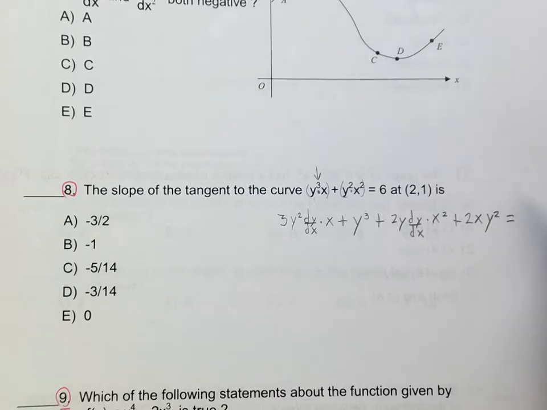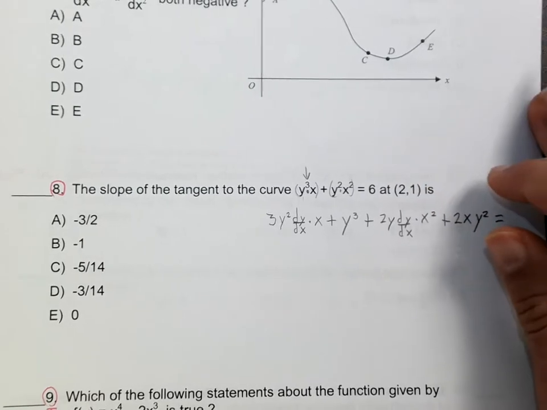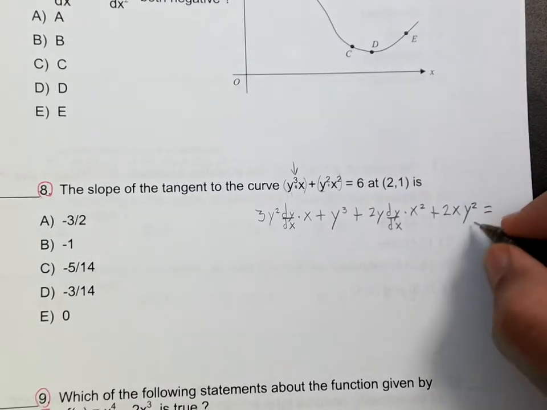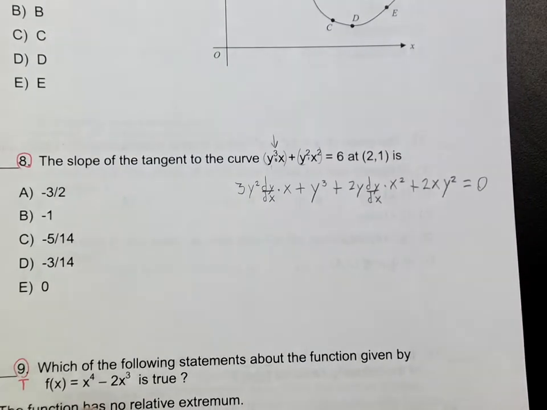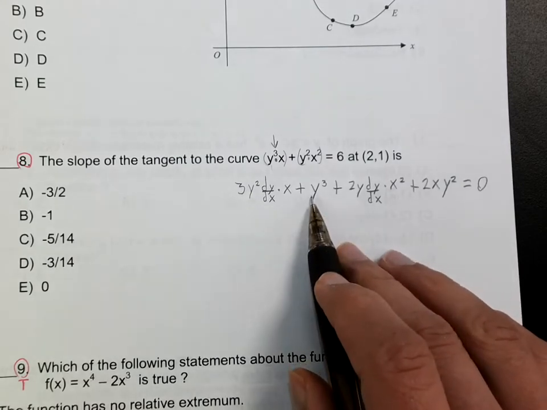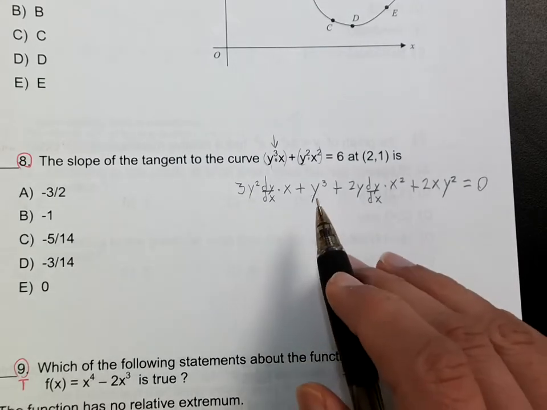And that is equal to the derivative of 6. Remember, the derivative of any constant is 0. So if you remember from stuff that we've done in the past, what we're going to try to do now is add or subtract all the terms that do not have a dy dx with it.